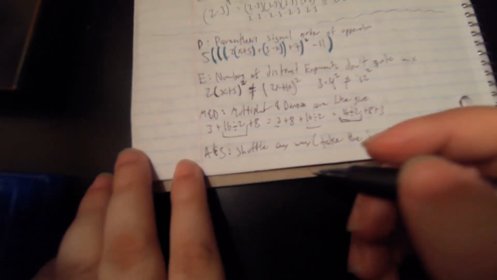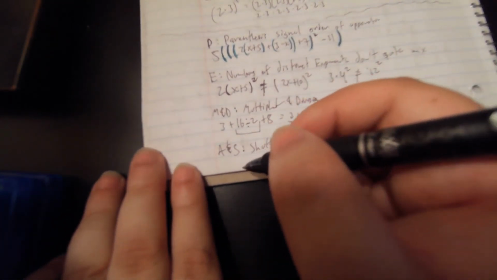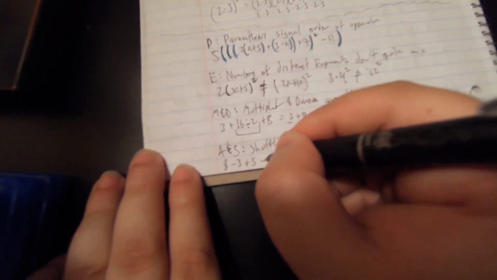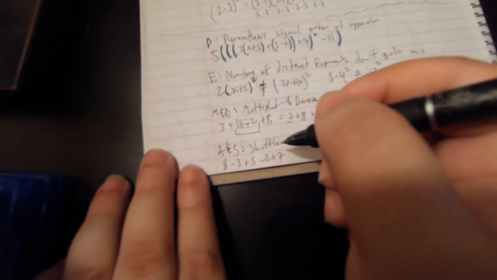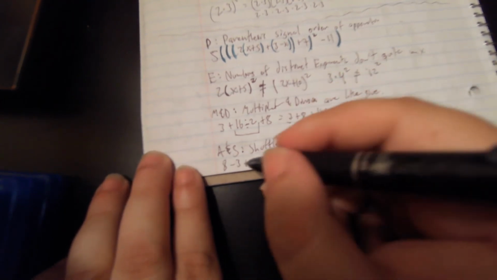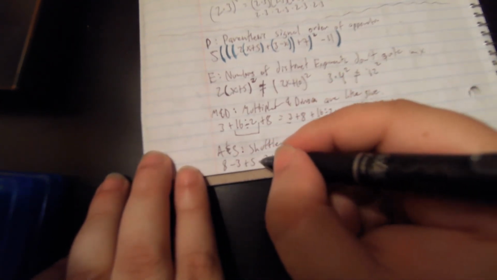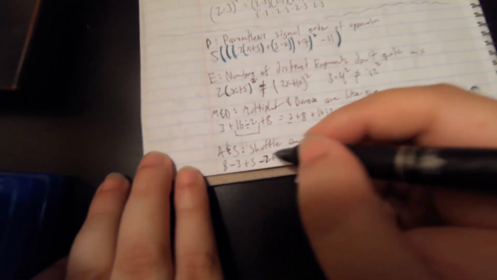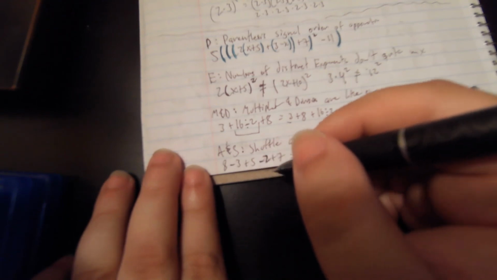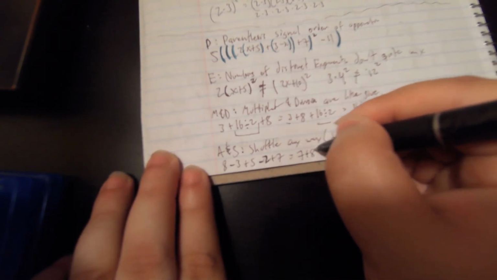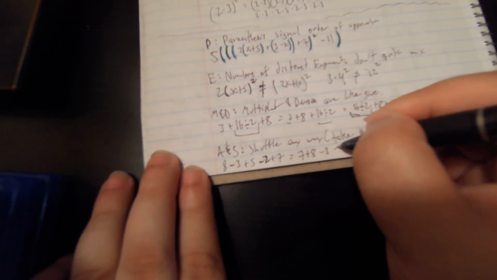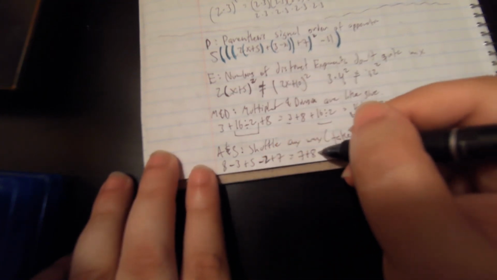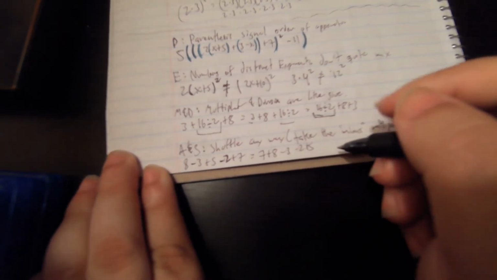In this little space that I have left, if you had 8 minus 3 plus 5, I don't know, minus 2 plus 7, it's definitely okay to shuffle things around. It's just that this negative 2 better stay negative 2, and this negative 3 better stay negative 3. For example, you can shuffle it as 7 plus 8 minus 3 minus 2 plus 5. All I did was shuffle. As long as you keep the negatives where they're supposed to be, you're fine.